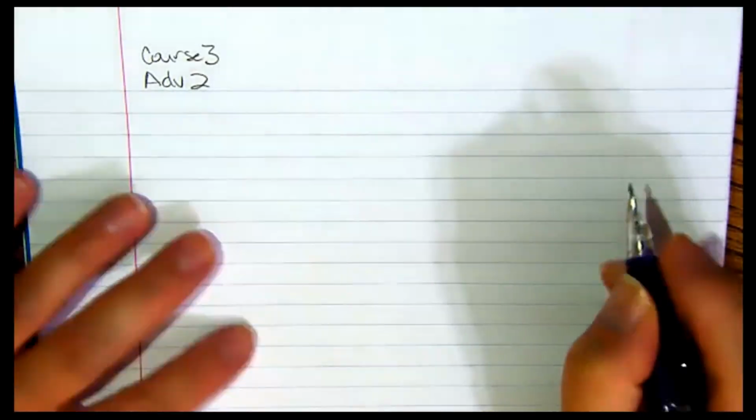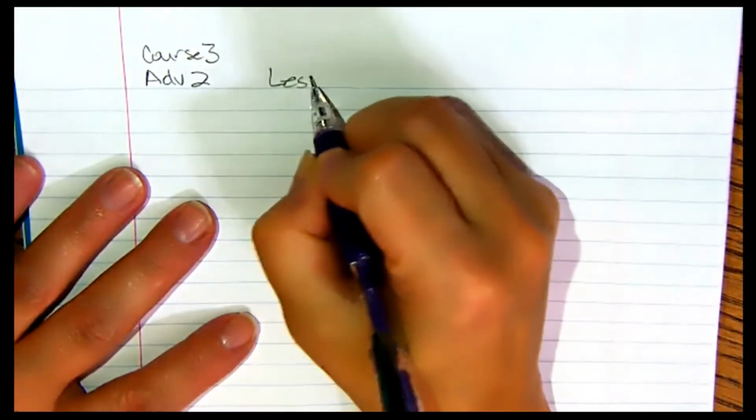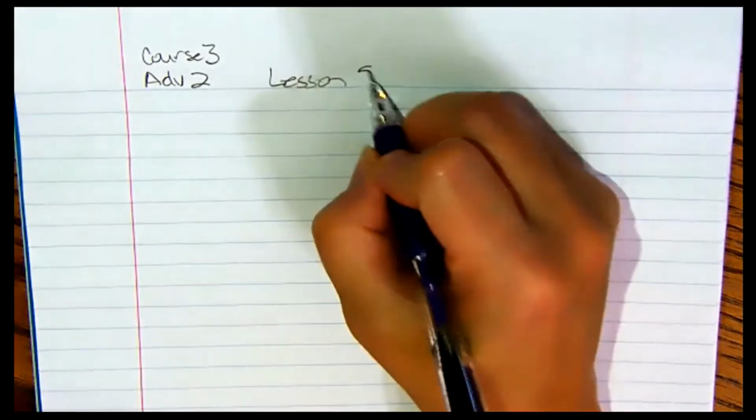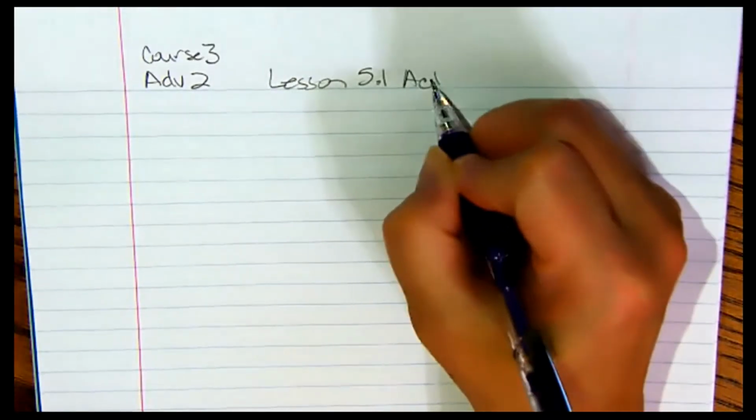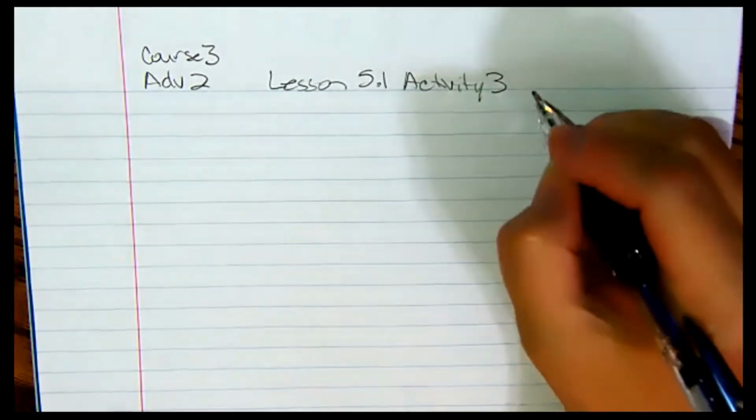Okay, if you are in 7 Excel, we are working from the Advanced 2 textbook. If you are in Math 8, we are working from the Course 3 textbook. We are doing lesson 5.1, activity 3, and that can be found on page 203.